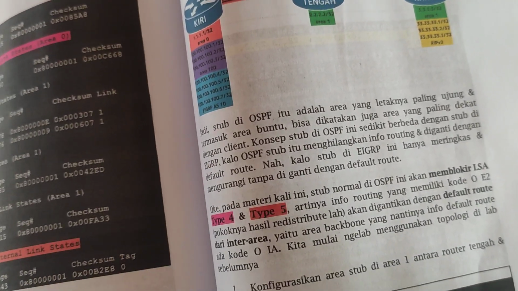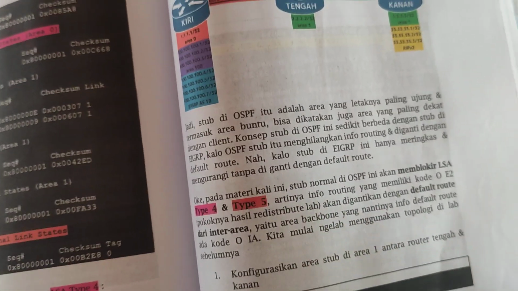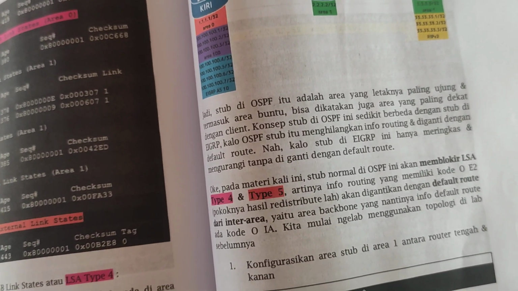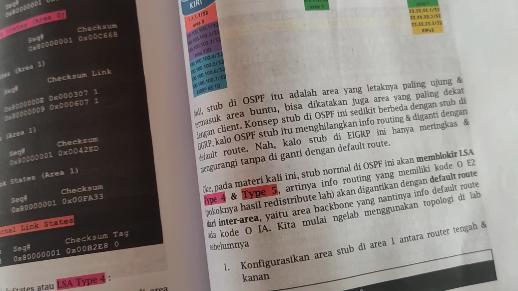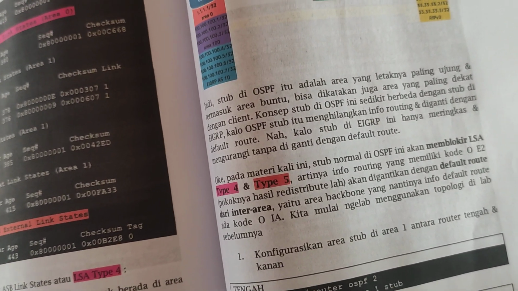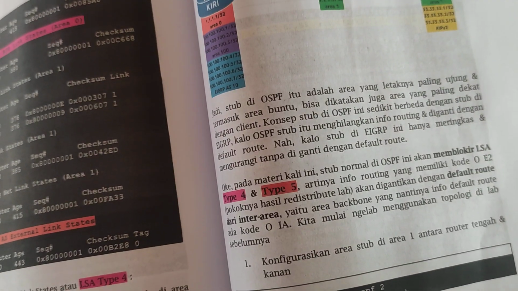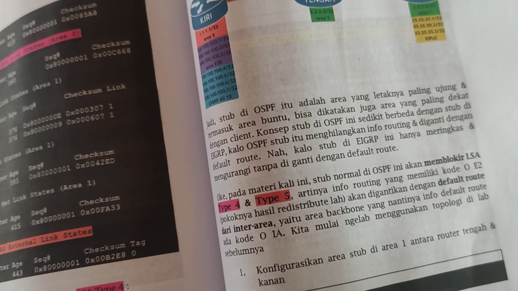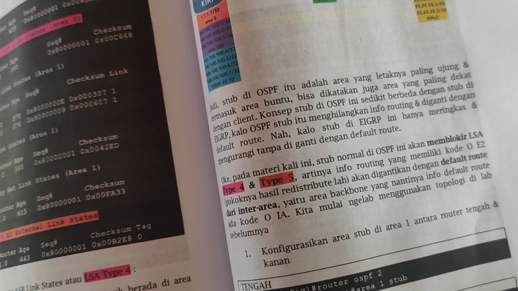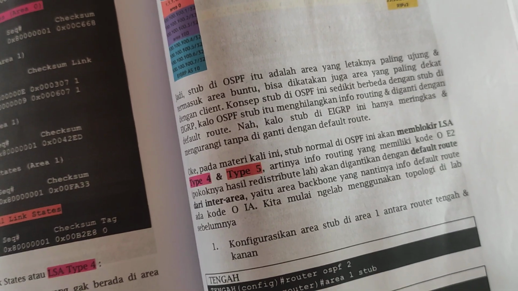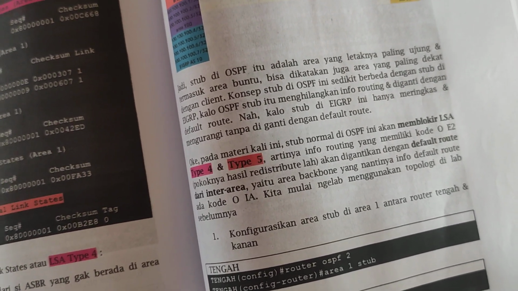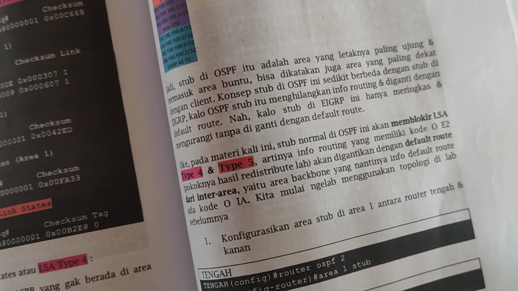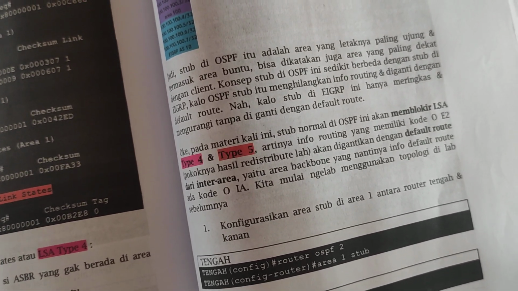A key point of the stub area is that no type 5 LSA, or external LSA, is allowed inside. Instead, the ABR injects a default route into the area. And point 3 is that routers inside the stub area still know about intra-area routes, LSA 1 and 2, and inter-area summary routes, LSA 3 and 4. This reduces memory and CPU load on the routers.